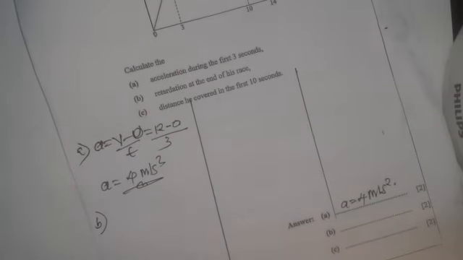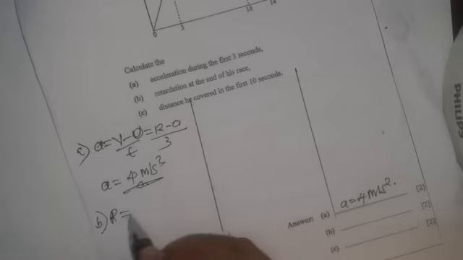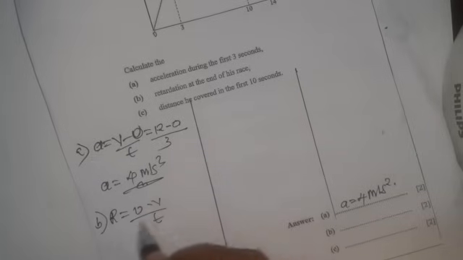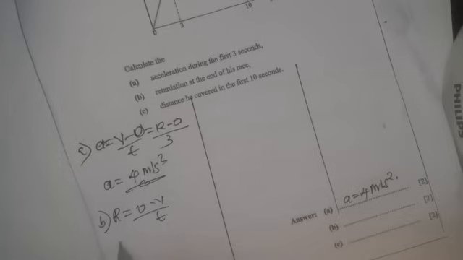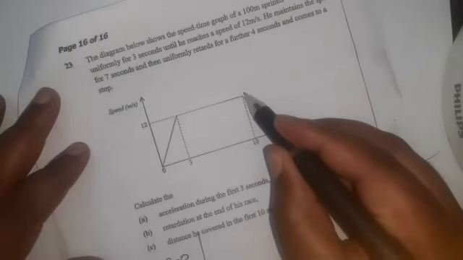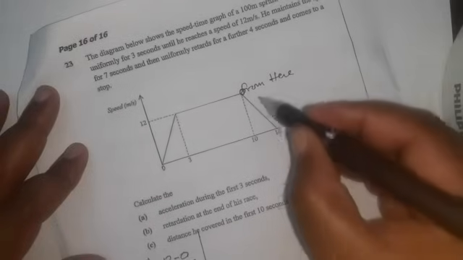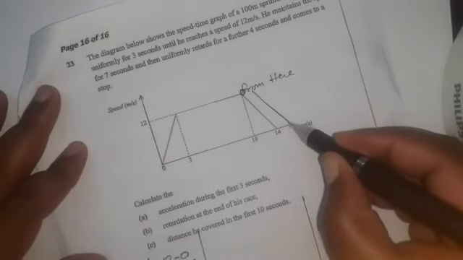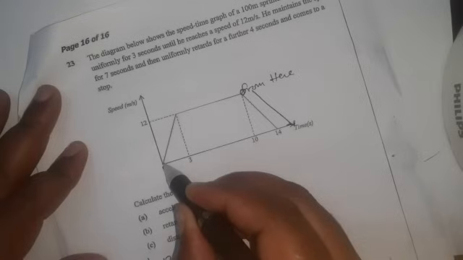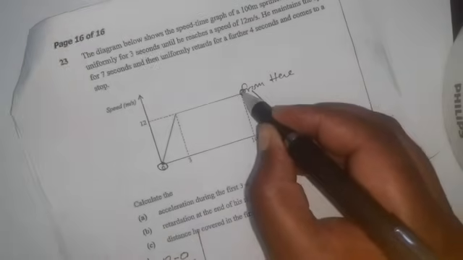Now B. What is the retardation? Retardation is negative acceleration. Alright, so we say retardation is U minus V over time. As long as you know how to use this. Alright, so we say retardation is equal to, look, we are saying this person starts to reduce from here. He starts to reduce all the way, comes down to a halt here. Meaning that the final here will be 0. Where he is starting from is our initial. Alright? So where he is starting from here, it is 12 when you are reducing in speed. We have 12.